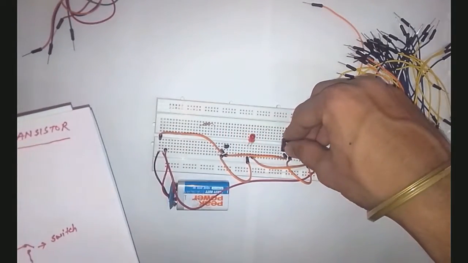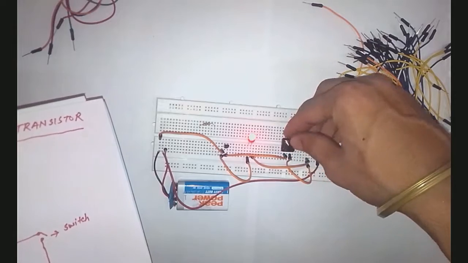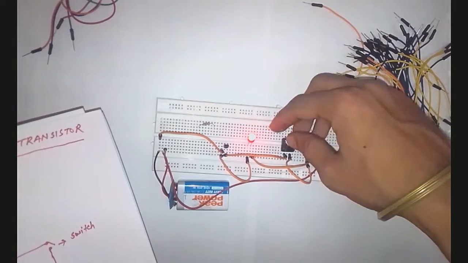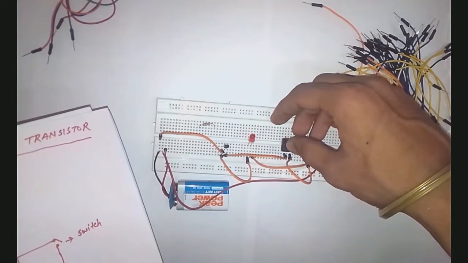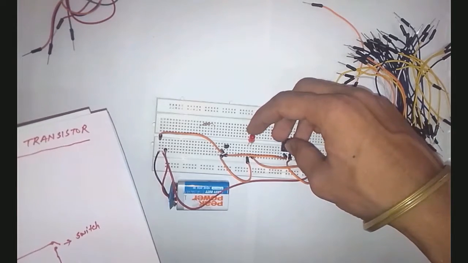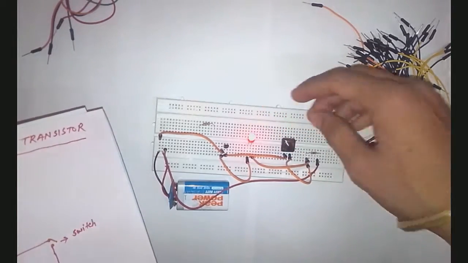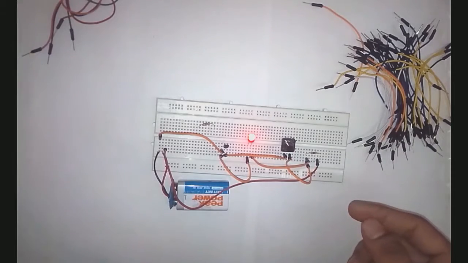You press and this is off. So 0 and 1, when we press it, we are giving 1 to the circuit and the output will be 0. So 0 1 0 1. This was the NOT gate implementation.